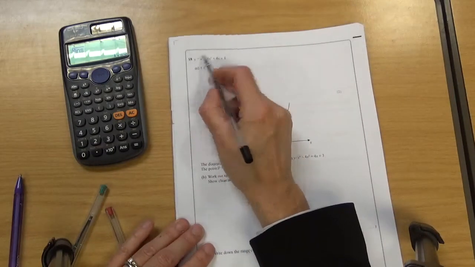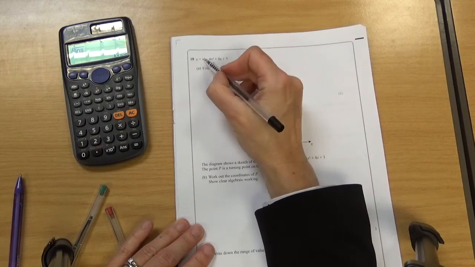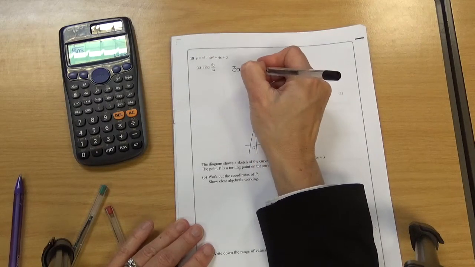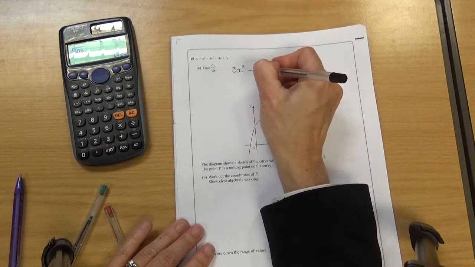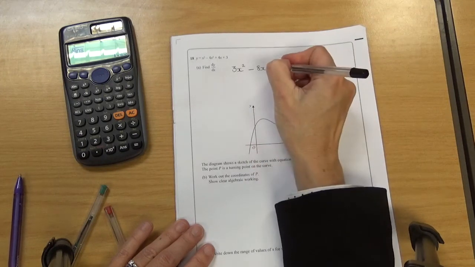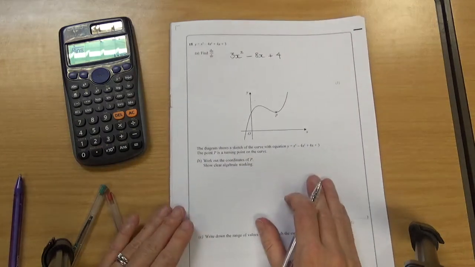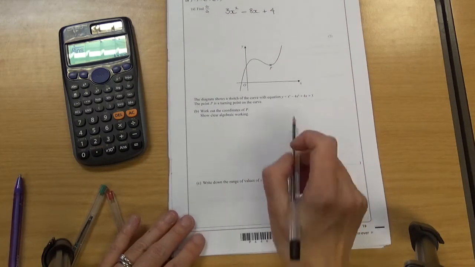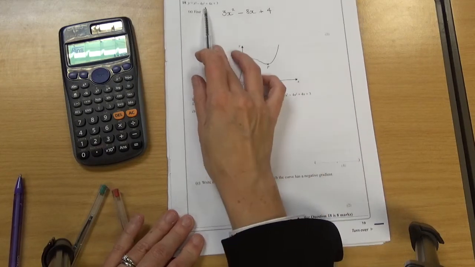Differentiation, so we multiply by the old power, so multiply by 3, 1 less than 3 is 2. Multiply by the old power, 4 times 2 is 8, 1 less than 2 is 1, which I don't bother writing, plus just 4. Now P is where the gradient is 0.